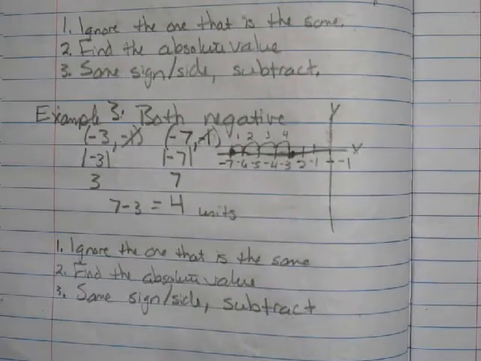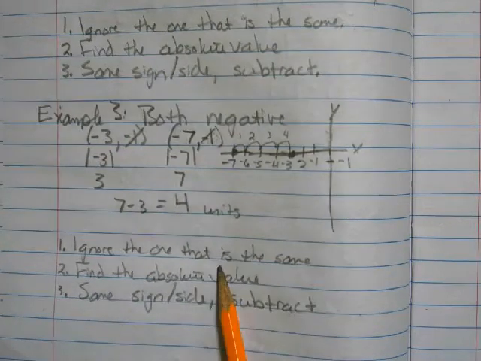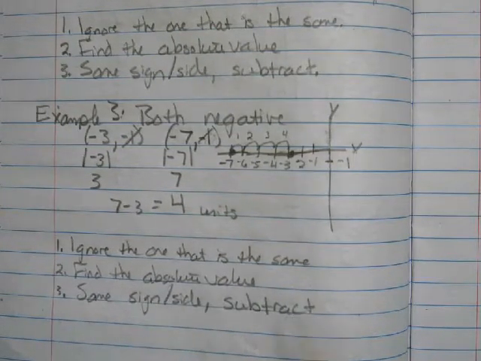So the steps are you ignore the one that's the same, find the absolute value. As long as it's the same sign and the same side, you subtract.